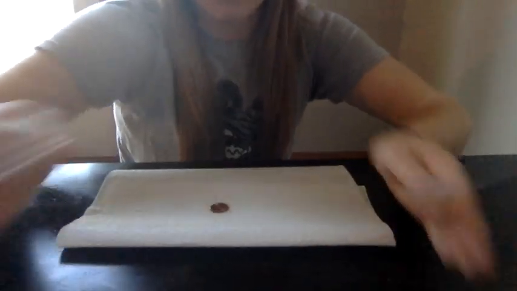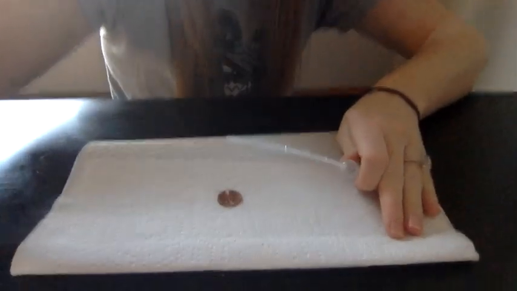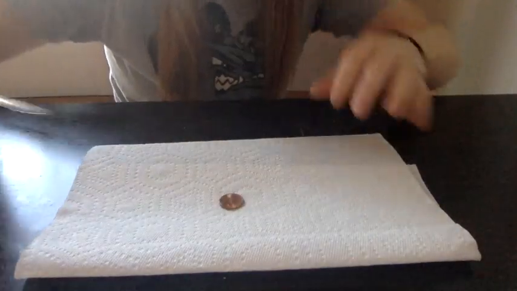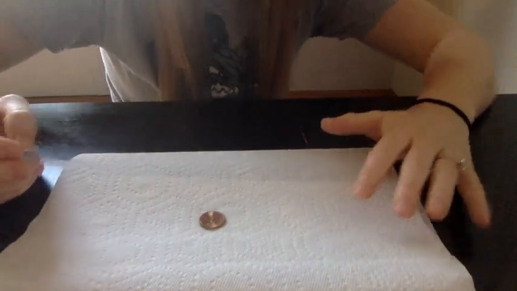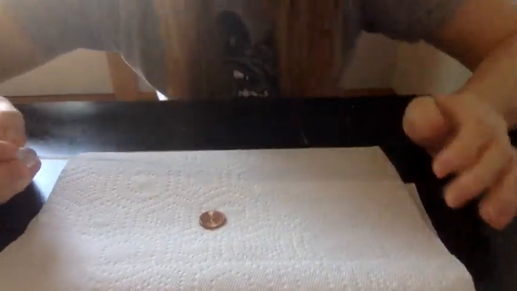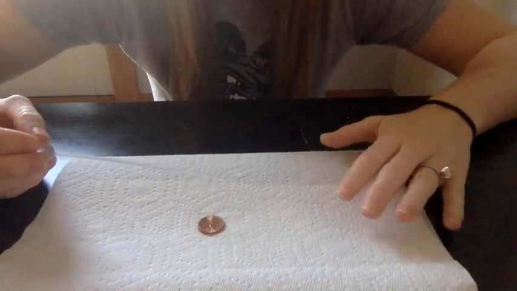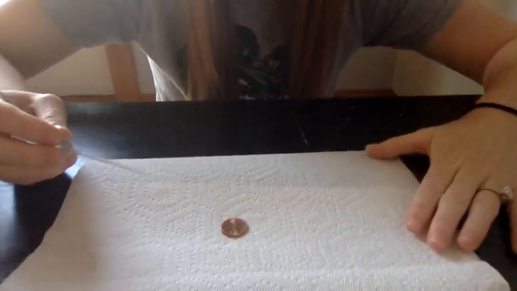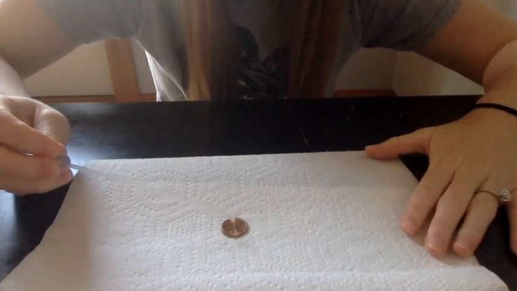I'm going to zoom you in here so you can see a little bit better for the penny. And let's see how many it can get. Hopefully we can get to 10, and I'm going to stop and show you the bubble so you guys can kind of see how this cohesion idea works. So let's get started.